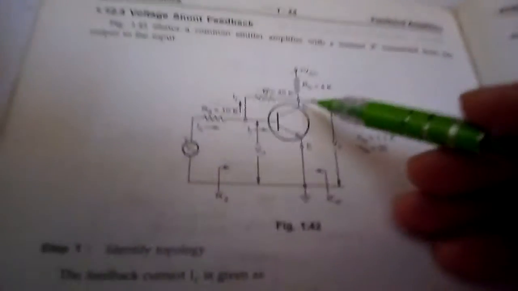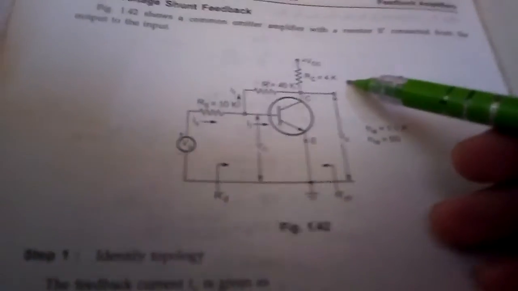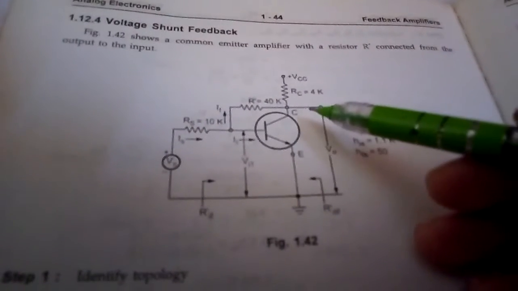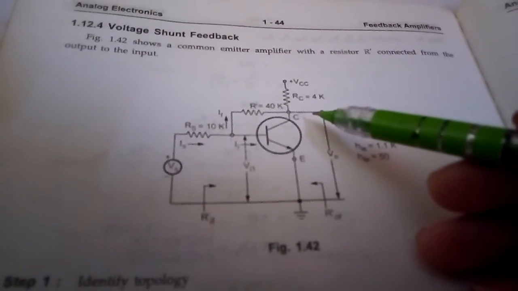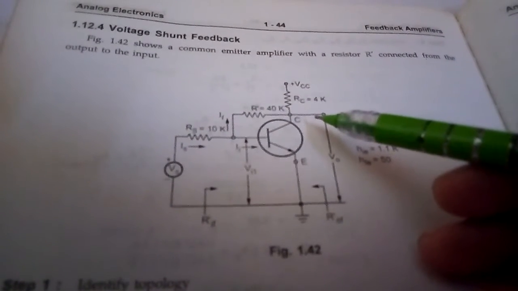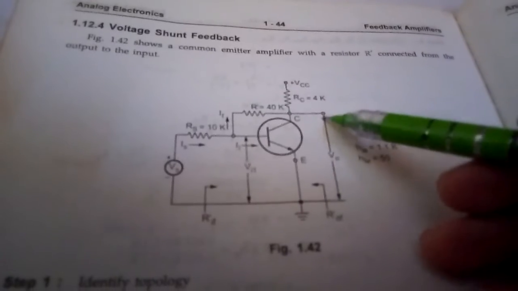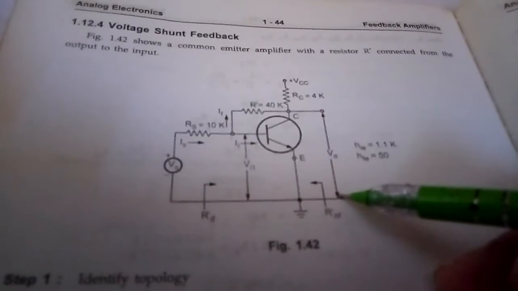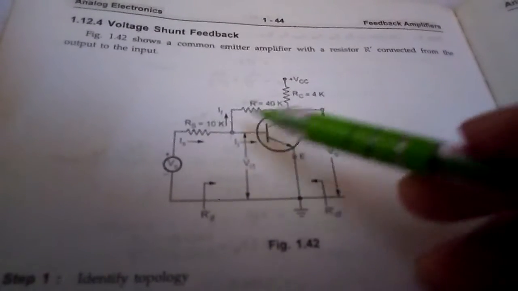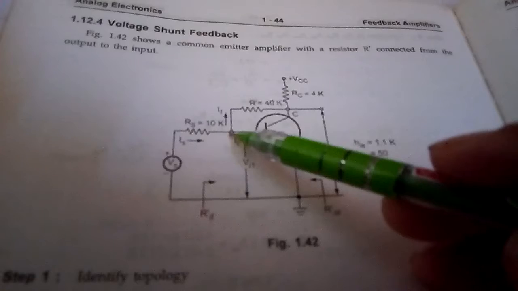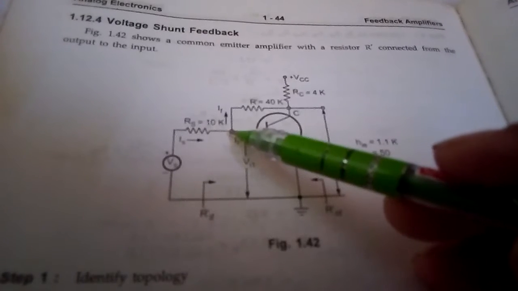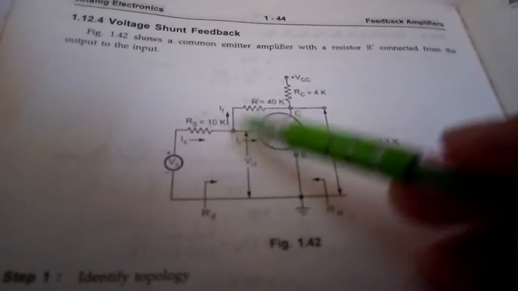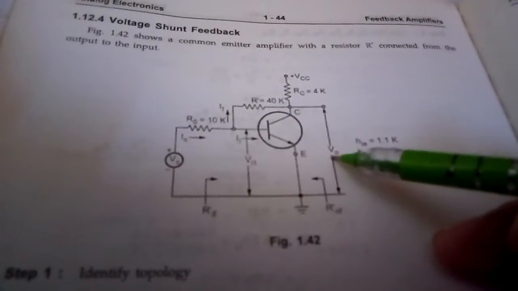Now next circuit. Let us take this circuit. Here in this circuit, if we make V0 0, then only feedback will become 0. That's why this is voltage sampling.